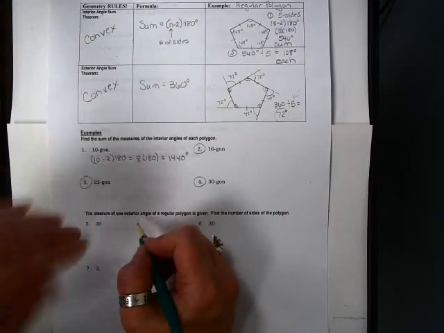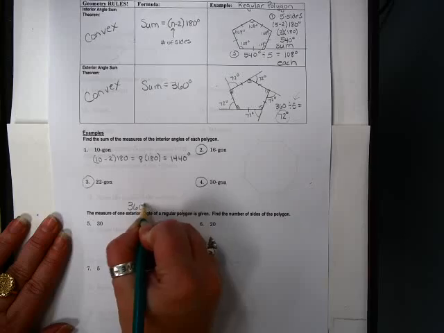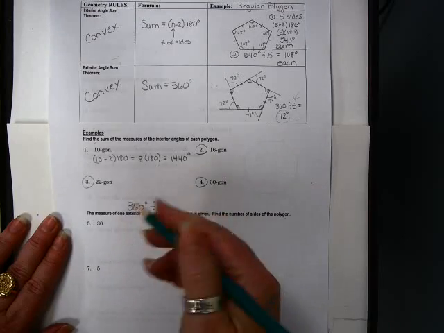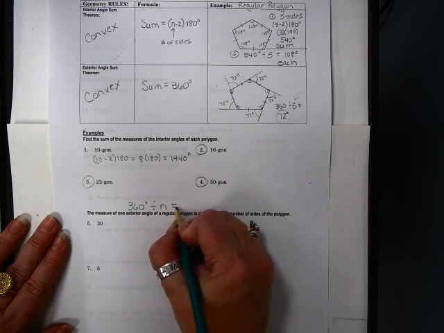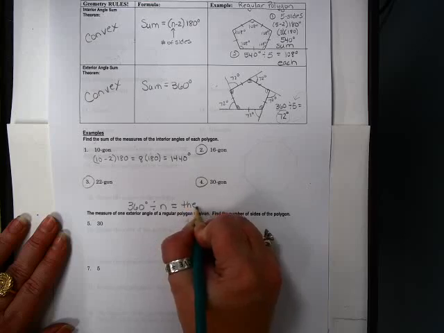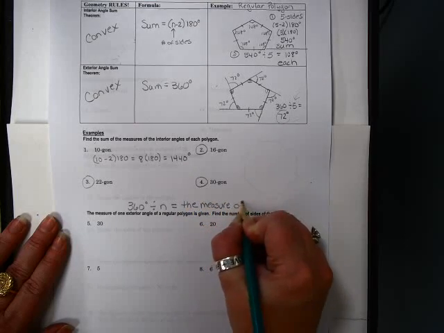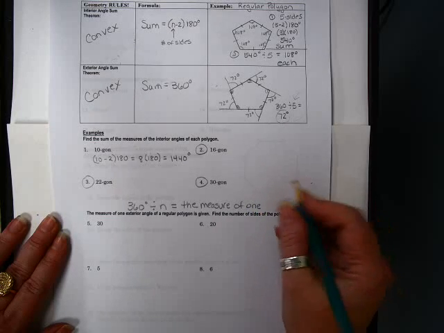Let's take a look at what we have up here. To get the measure of one exterior angle, we take 360 degrees and divide it by the number of sides, or the number of angles that we have, equals the measure of one exterior angle.